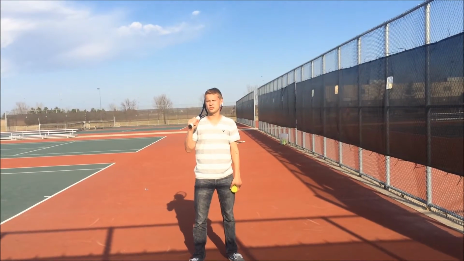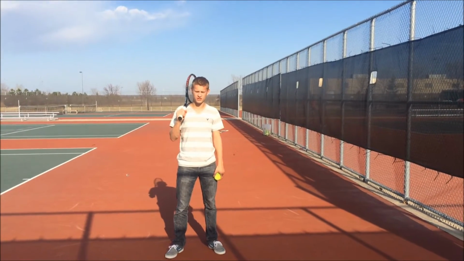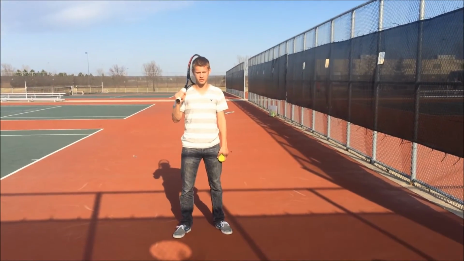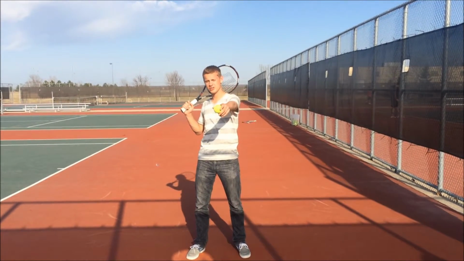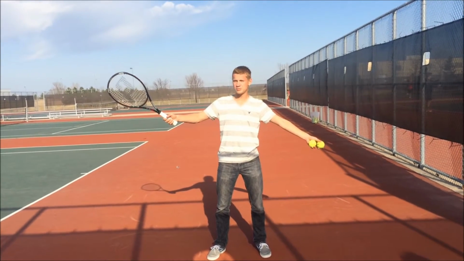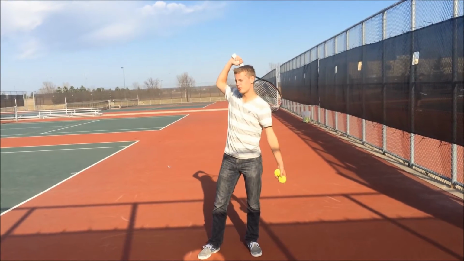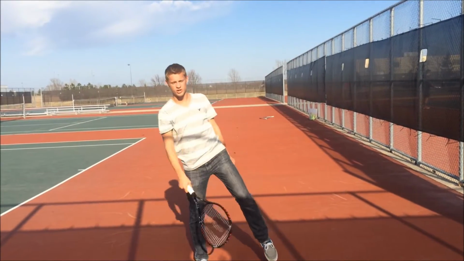Now that someone has served to you, you're going to want to return it. There are 2 different ways to return it, the forehand and the backhand. I'm going to teach you how to do the forehand. You're going to want to do the forehand when the ball is coming in front of your body. For this one, you're going to want to take your right hand, holding the racket, and as the ball comes, you're going to bring your racket behind your head and do a nice sweeping motion and hit the ball.